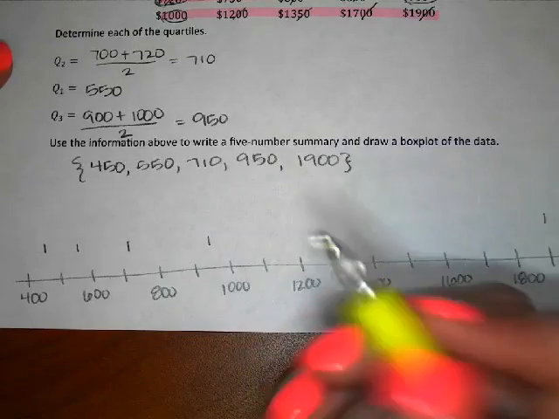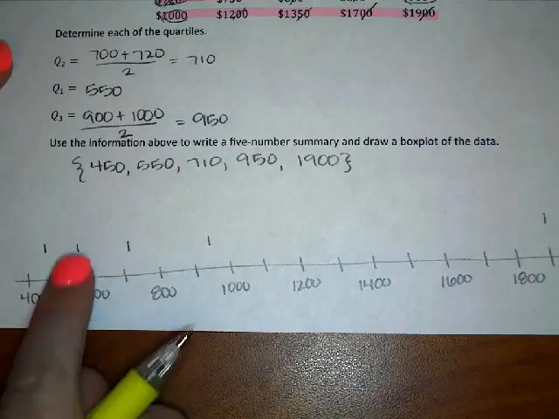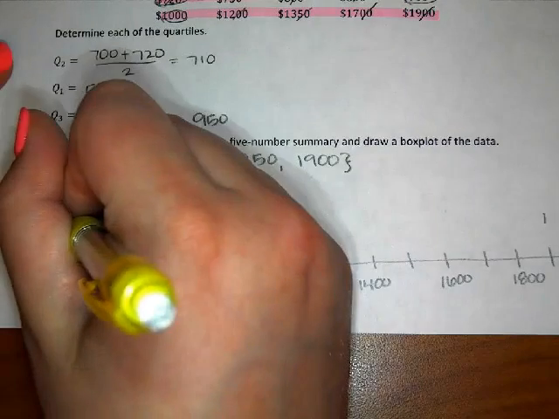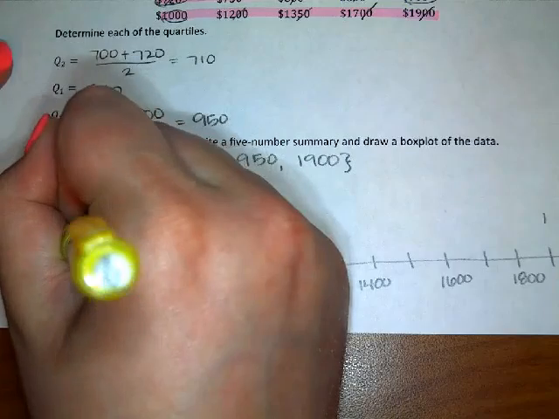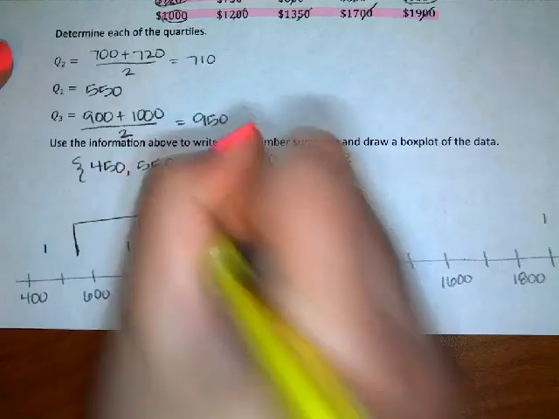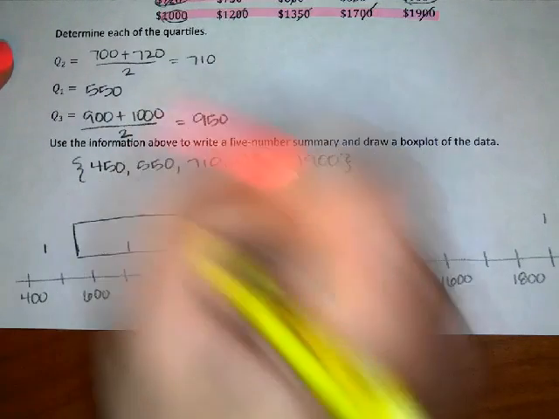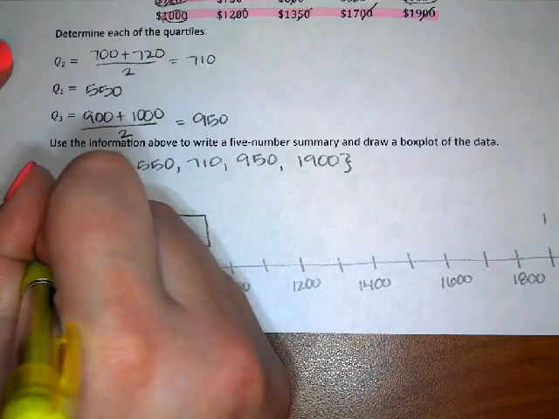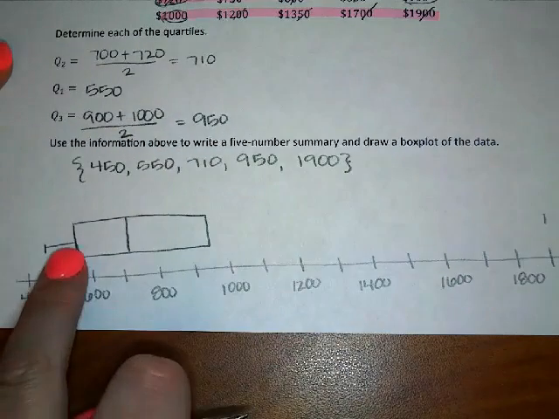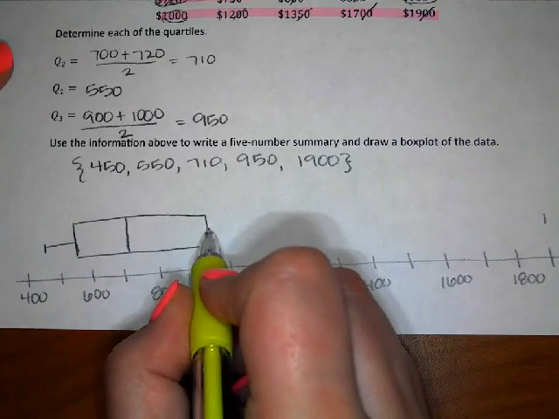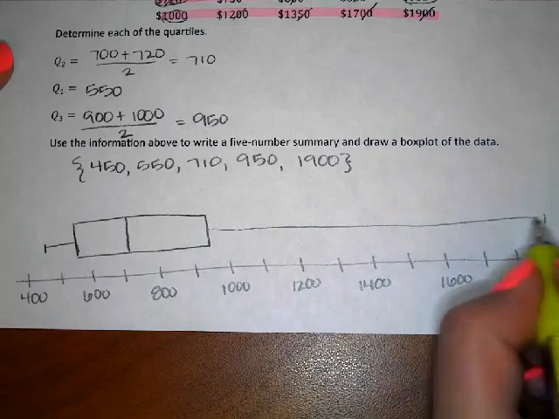And we create a rectangle using quartile 1, quartile 2, quartile 3. Okay, and then we draw, this is the part that they call the whisker, and we just show that it goes out to that minimum. And out to this maximum over here.